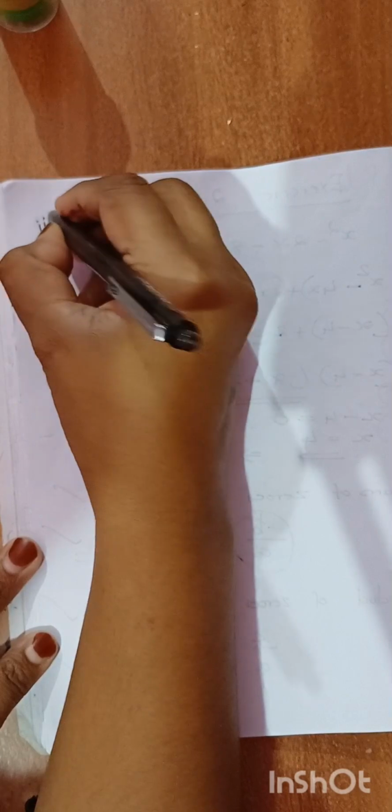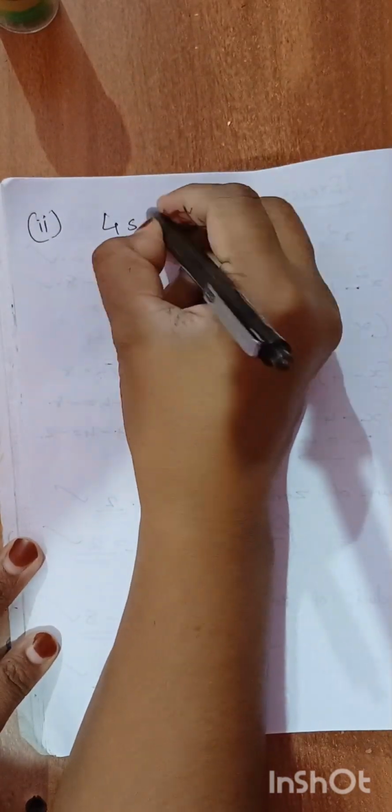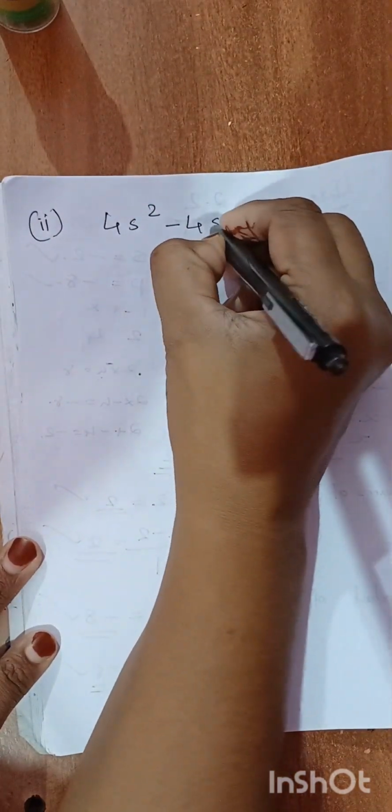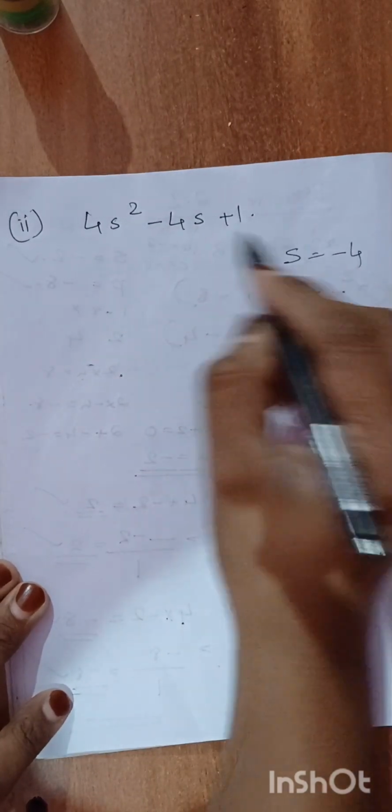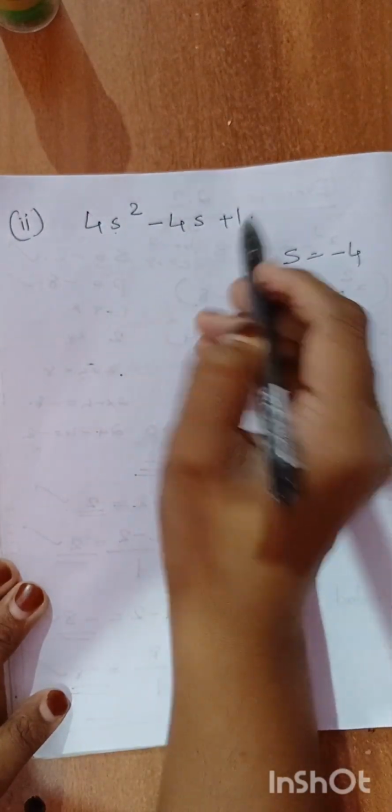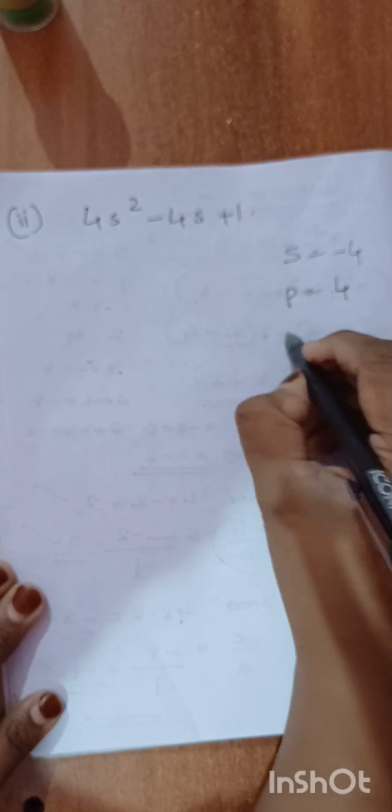Second question is 4s square minus 4s plus 1. Here the sum is the coefficient of s, that is minus 4, and the product is the coefficient of s square into 1, that is 4 into 1, 4. You have to find out the factors of 4. 2 into 2 is 4, and 2 plus 2 is also 4.